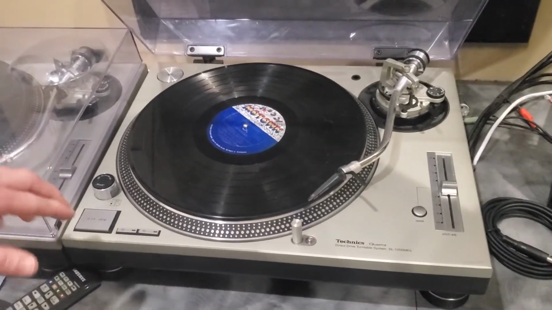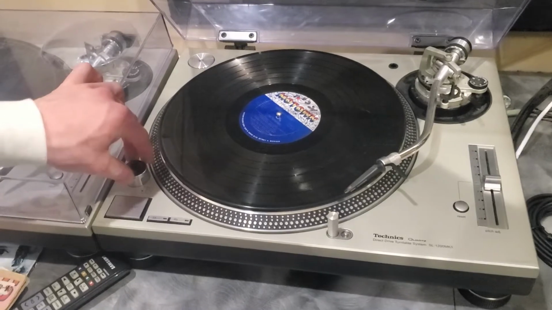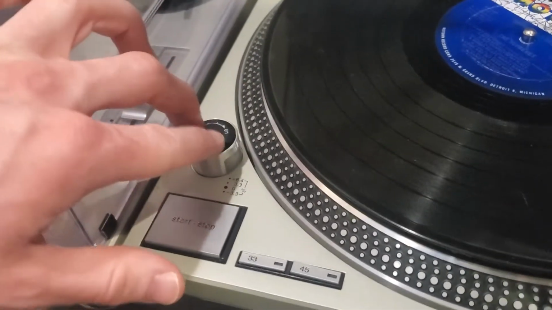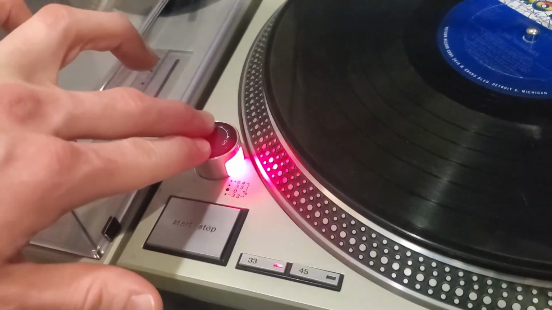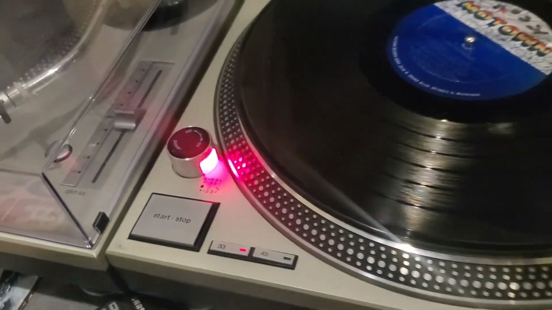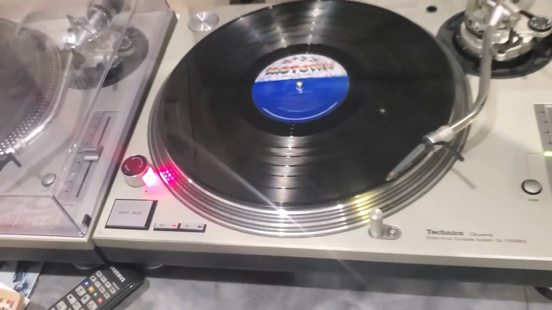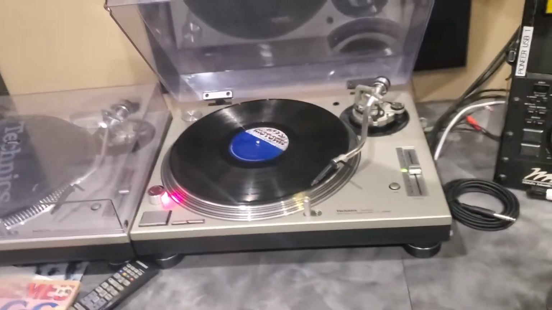To turn on the record player, there's this little knob, and you'd expect the whole knob to turn, but that's not how it works. It's just this little black bit on top. You spin it like that, you'll see a red light. To start it, click start. And there you go, it's going.